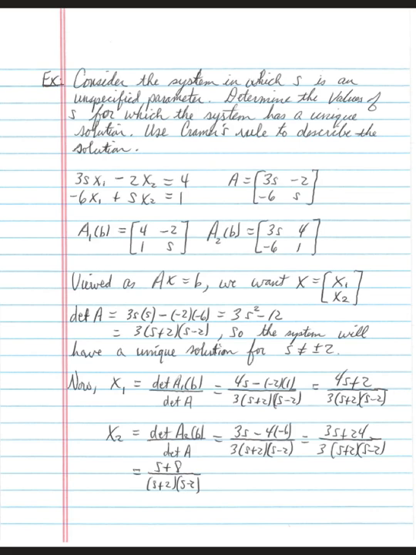X sub 2 is the determinant of A sub 2b. That's 3S minus negative 24, so 3S plus 24 over the same denominator, because the determinant of matrix A doesn't change. This one can be reduced. If you factor a 3 out of the top, then you have 3 times S plus 8.